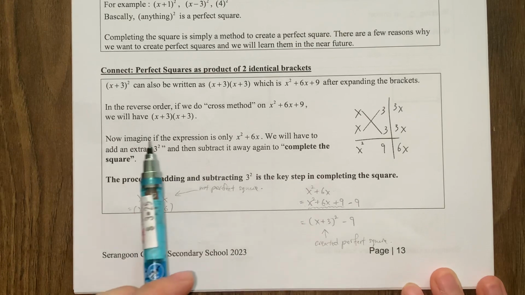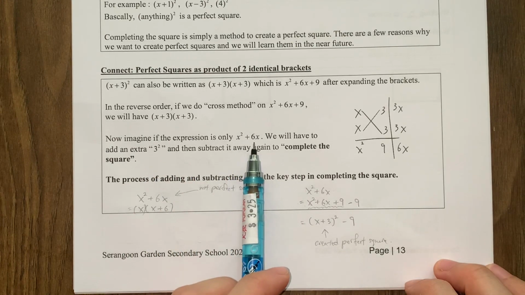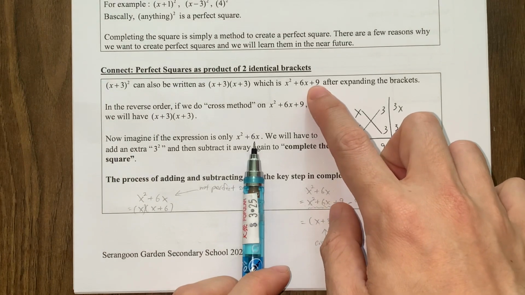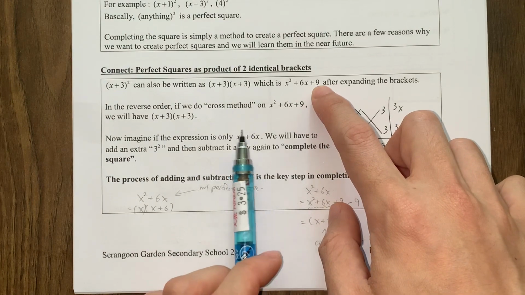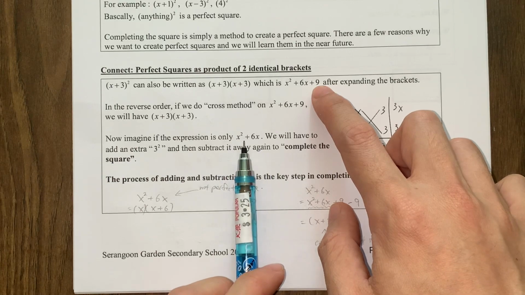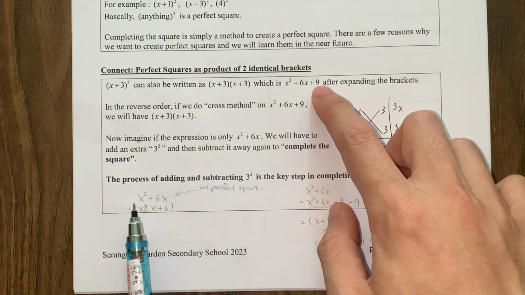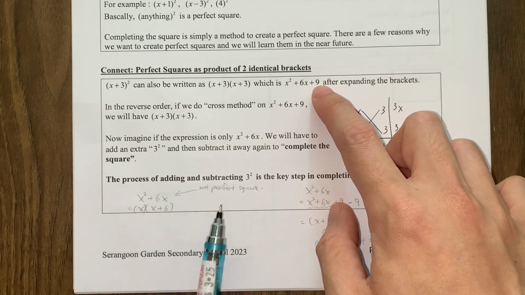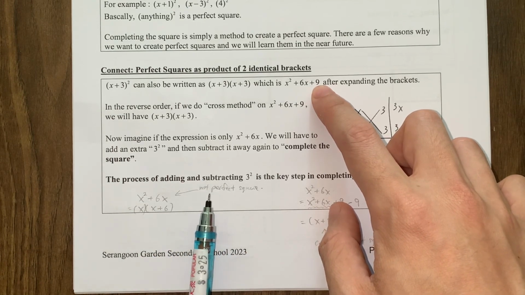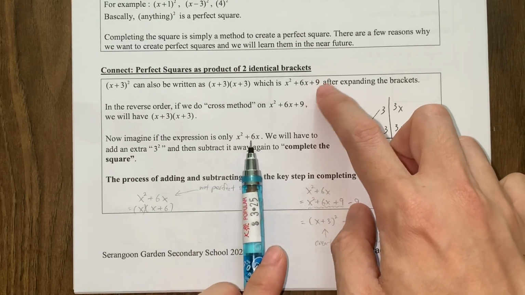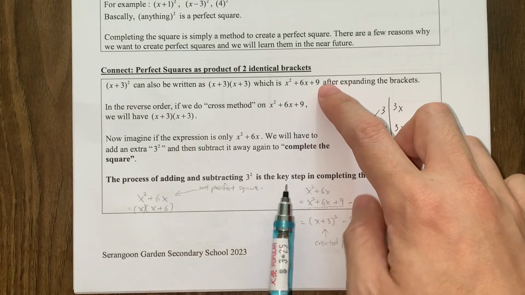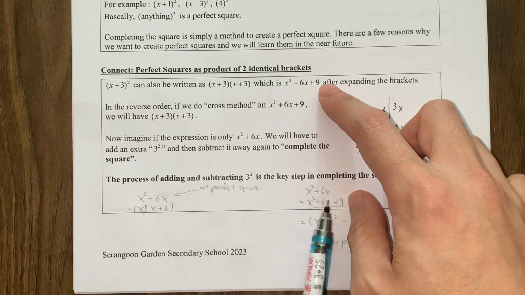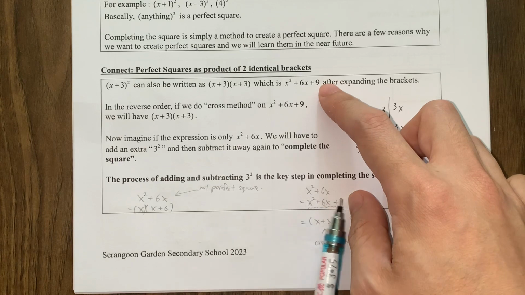Now imagine if the expression is only x squared + 6x instead of x squared + 6x + 9. Clearly this is not a perfect square, because if I factorize x squared + 6x, I can only take out x. So one bracket is x, the other bracket is (x + 6). This is clearly not a perfect square. In order to make it a perfect square, if we compare these two, I'm short of a 9. Once I add a 9, this becomes a perfect square. I can write this as this.